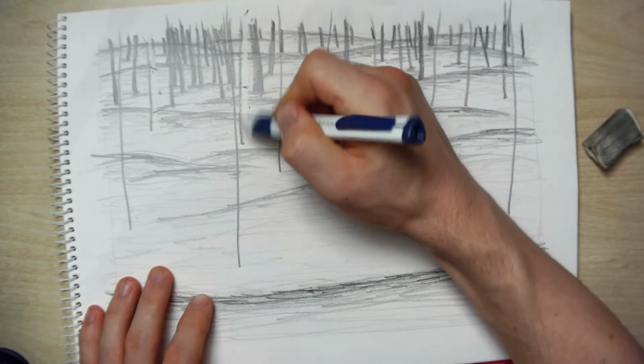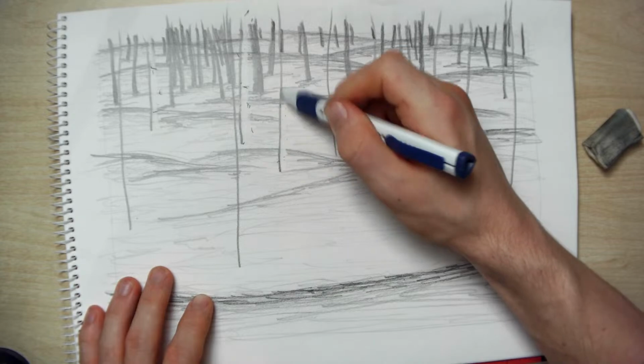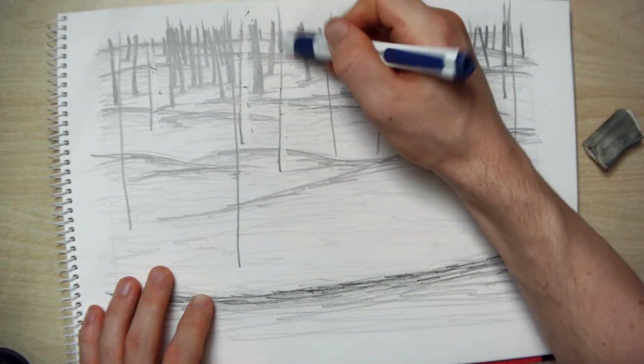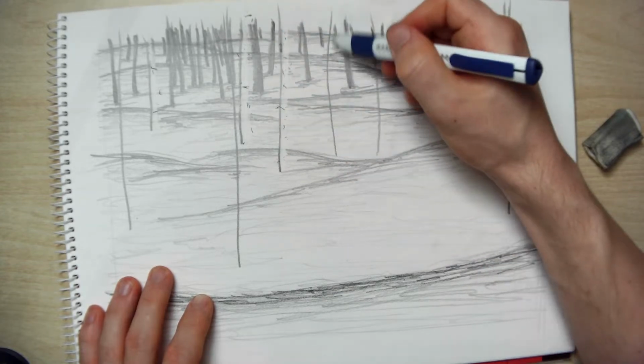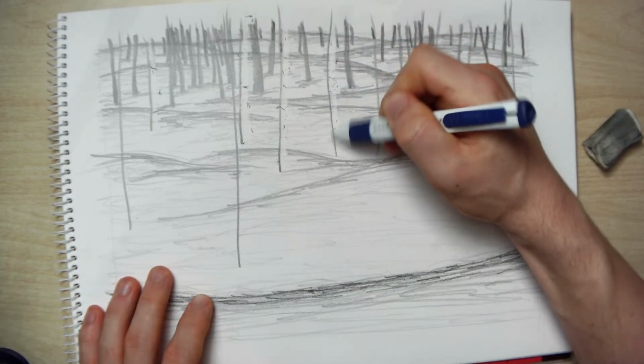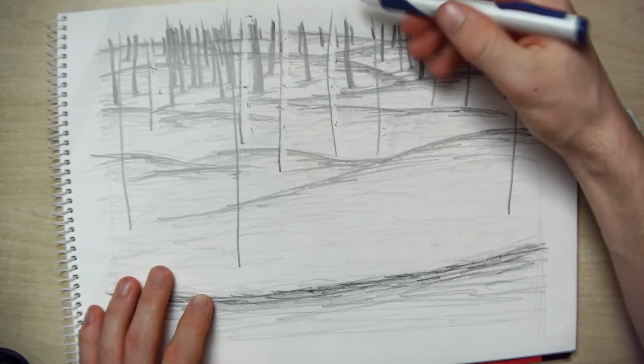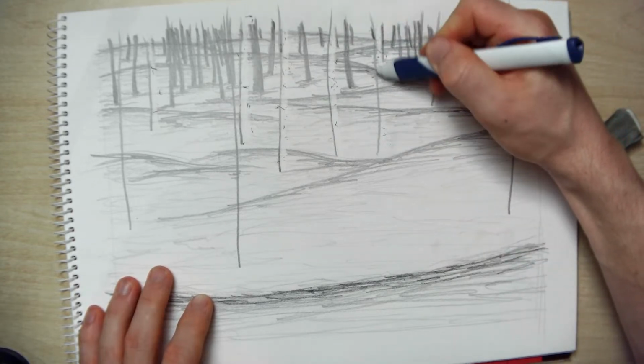So now I'm going to put in a little light side. That's why I'm erasing the area to the left of those lines. Each line is the indication of a tree trunk.